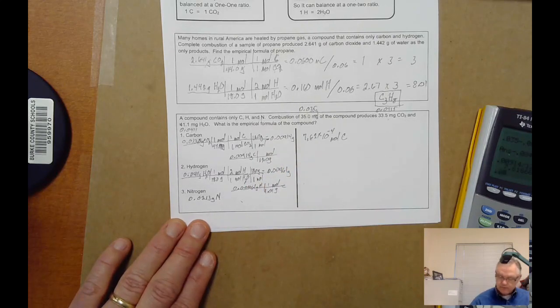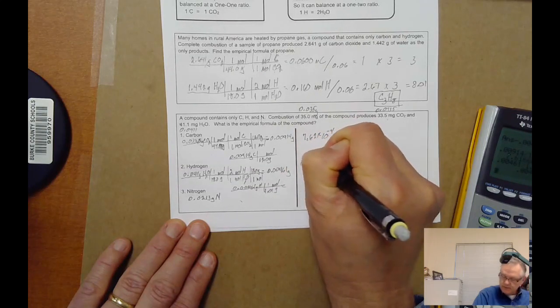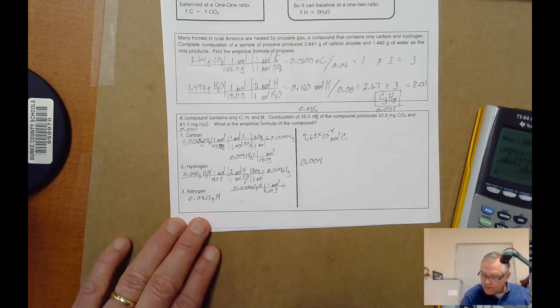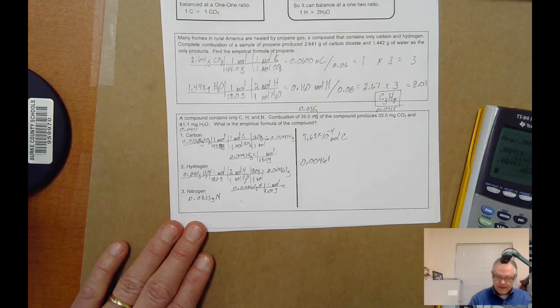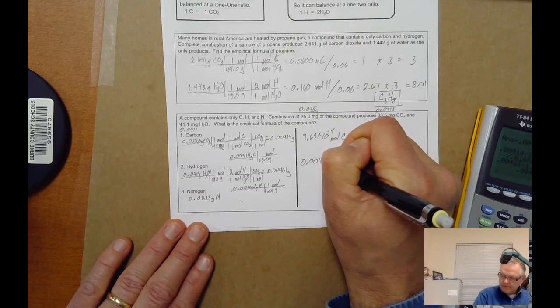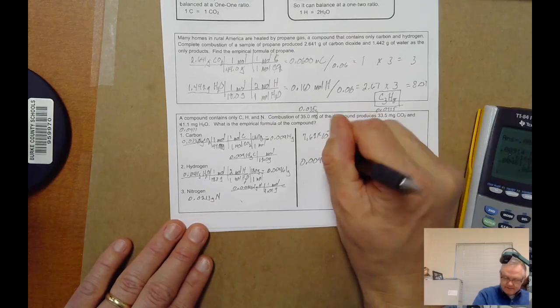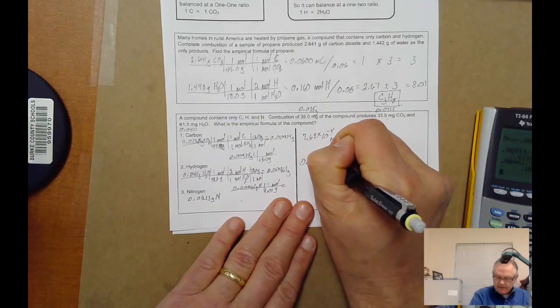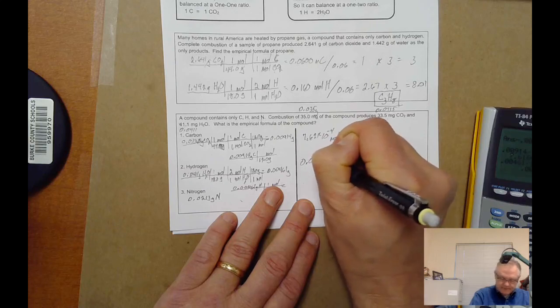So 0.00461 divided by 1.01, and for the hydrogen, I'm going to get 4.56.